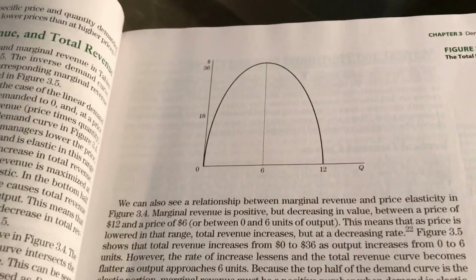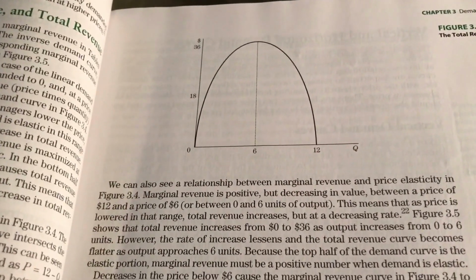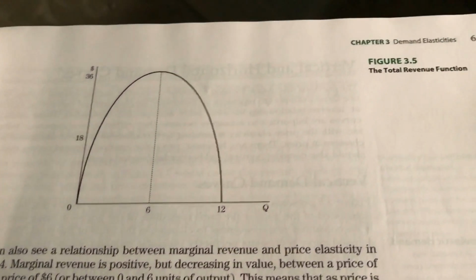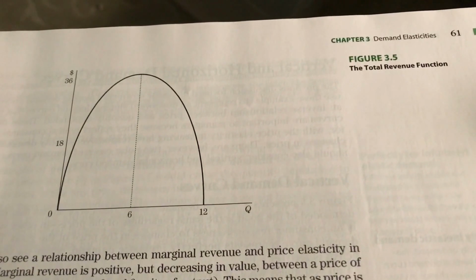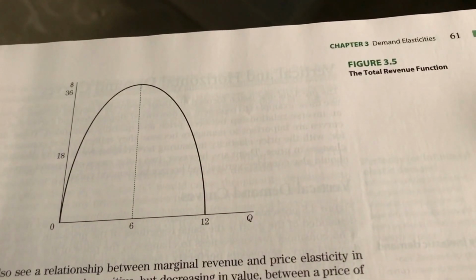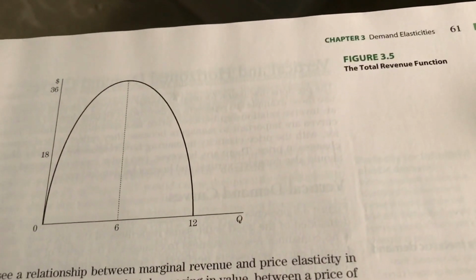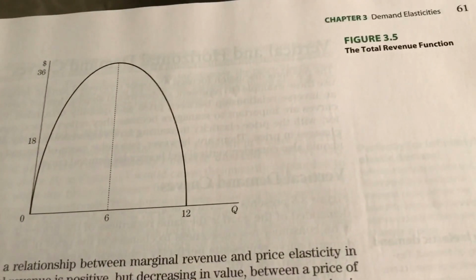More on elasticity. Elasticity isn't finite, it changes over time. So here on page 61, if you look at this curve, as prices change, elasticity could rise and then fall again. So for instance, what's a good example of that? Notice the price of gasoline.